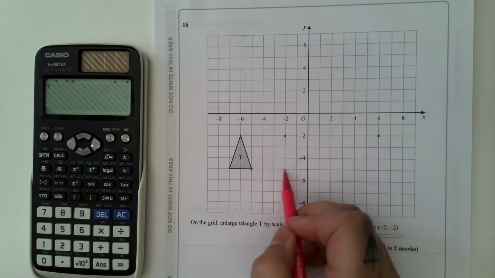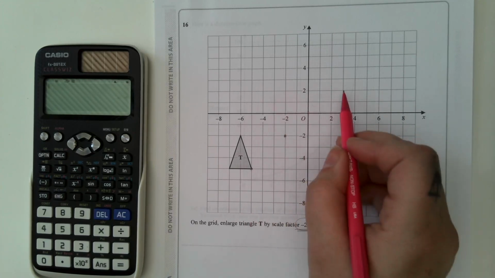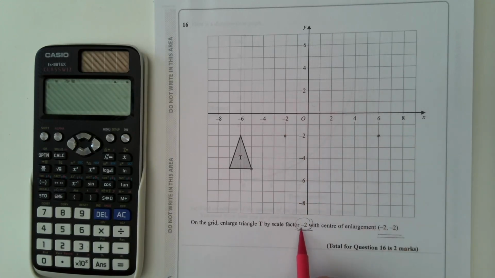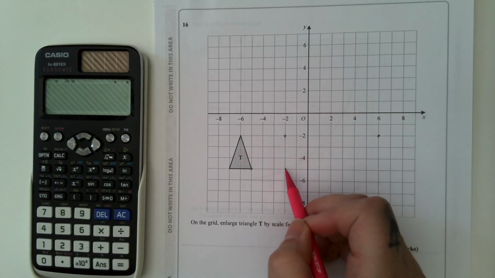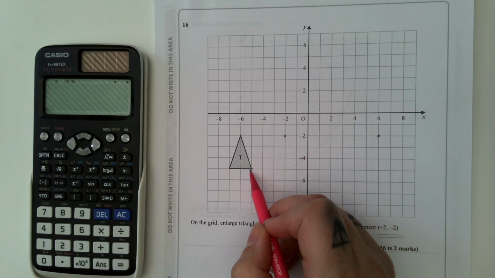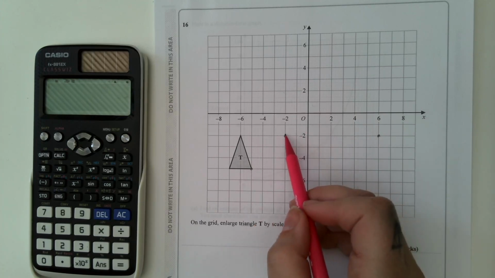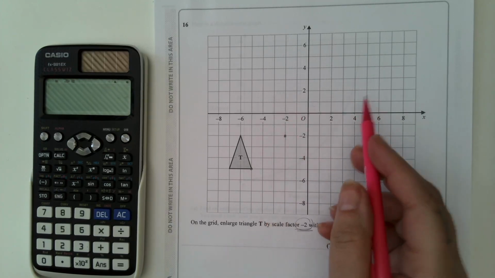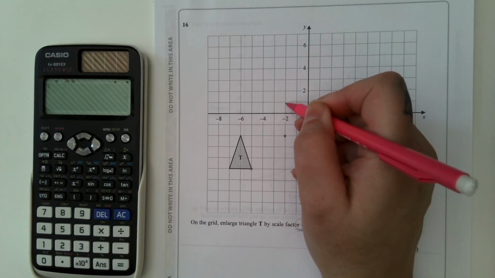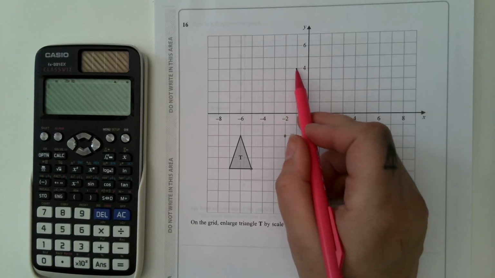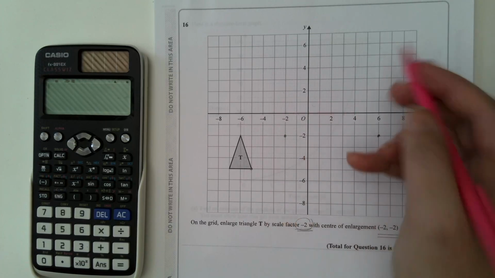So instead of going down and to the left, we're going to go up and to the right because of the negative. But we're going to do it 2 times as far. So instead of down 3, left 3, we're going to go up 6, right 6. 1, 2, 3, 4, 5, 6. 1, 2, 3, 4, 5, 6.